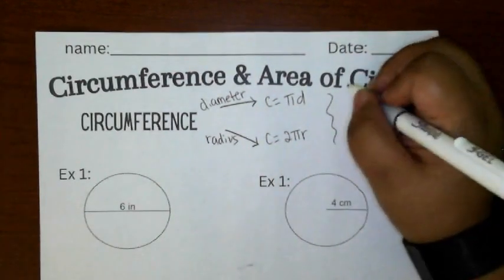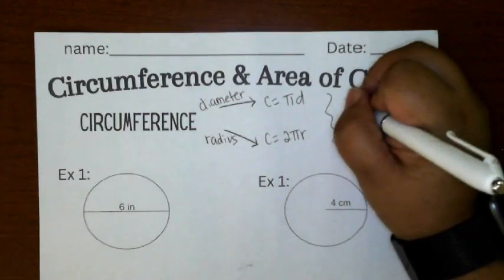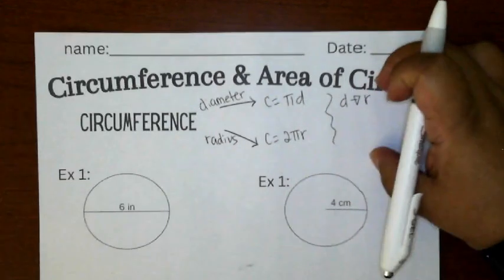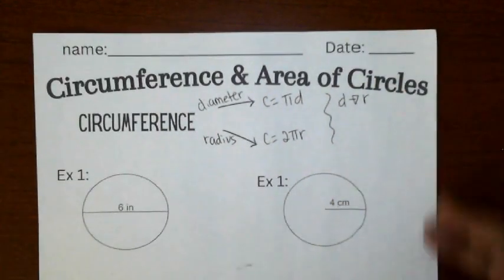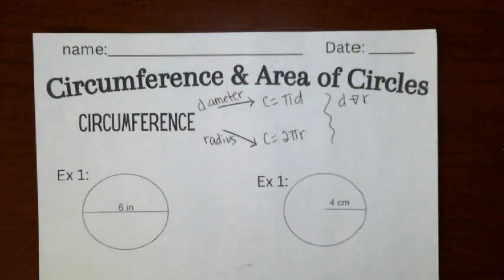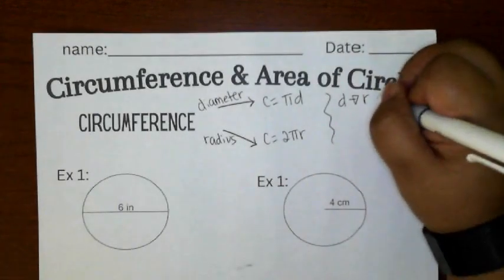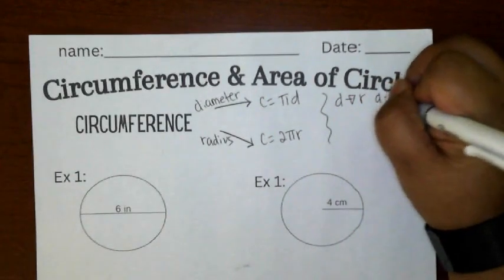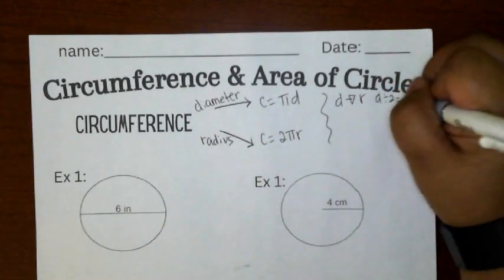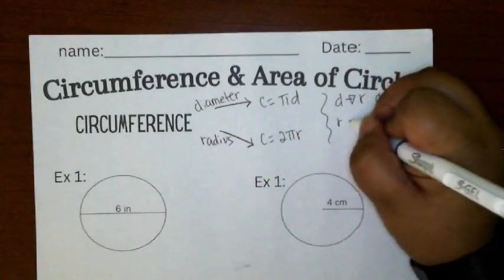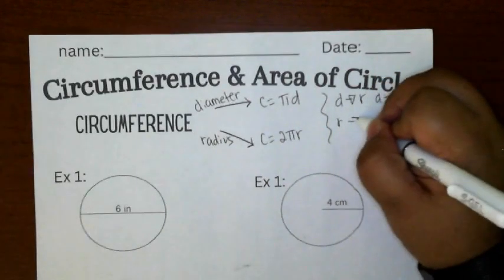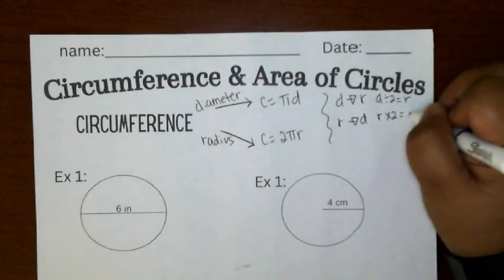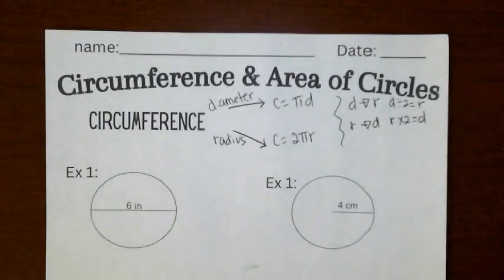Now, here's something that you need to remember. If you're trying to get from diameter to radius, you don't need this for circumference so much, but you do need it for area, which is the next two examples. You are going to do diameter divided by 2 to get your radius. If you have the radius and you're trying to get to diameter, you take radius times 2 to get to diameter.